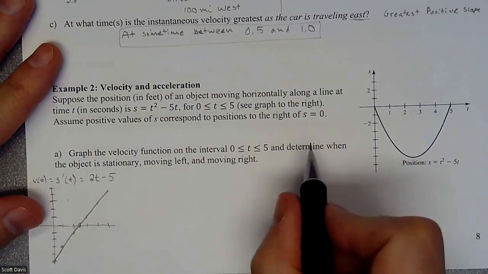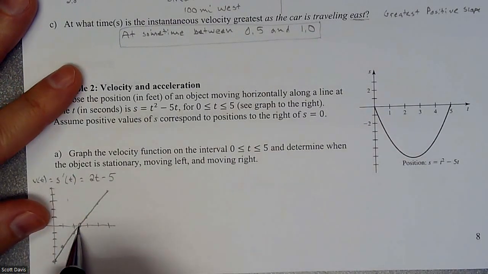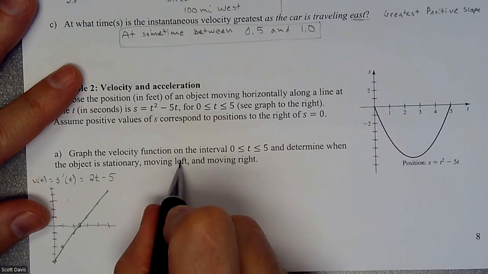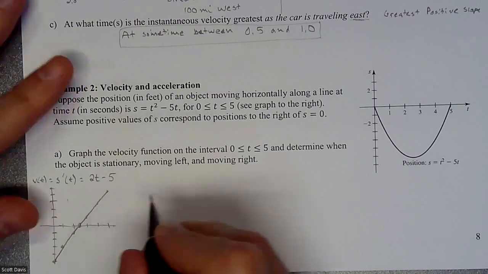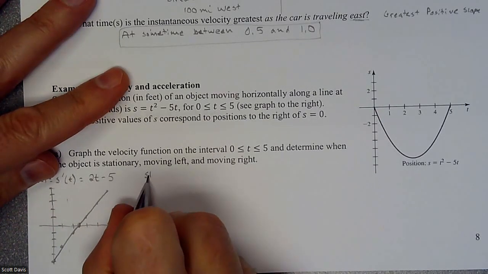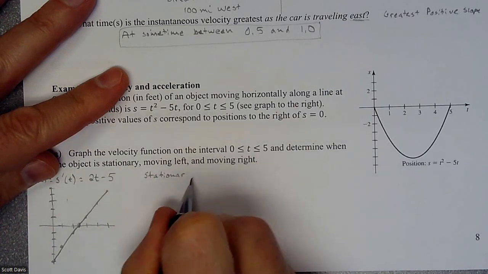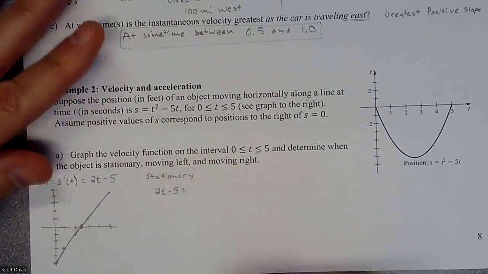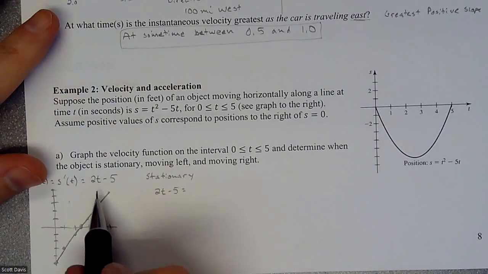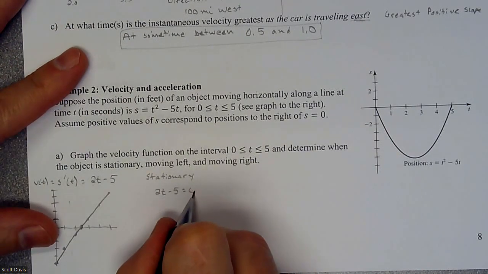So that is exactly what they're asking for: determine when the object is stationary. It's stationary when its velocity is 0, moving to the left when you have negative slopes, and moving to the right when you have positive slopes. So it's stationary when this equation, and we have the visual, but let's say we do the math on it and don't have to create a visual, is when you take your velocity equation and set it equal to 0.